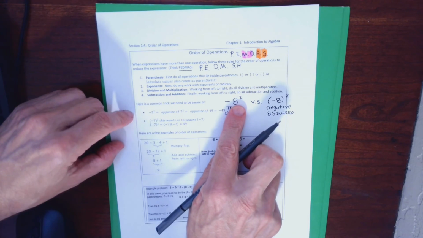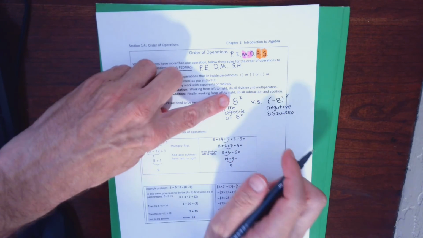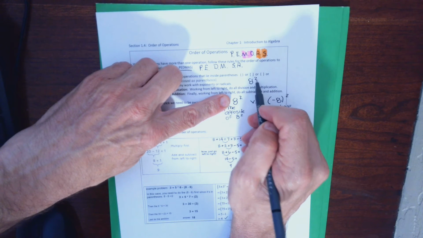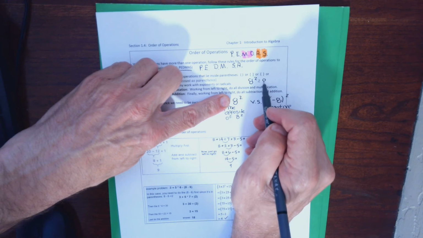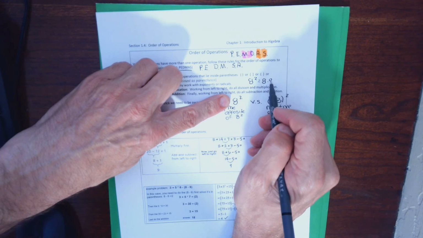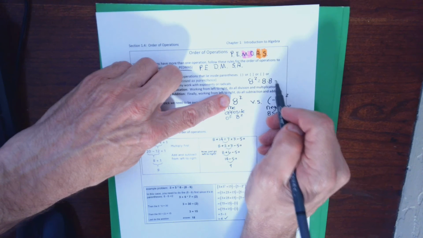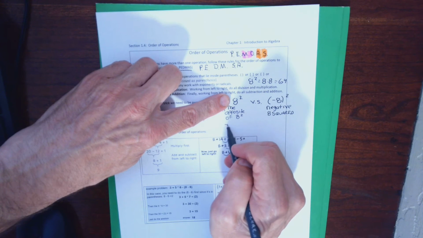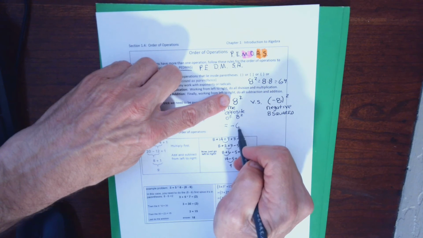So in this first one, I'm going to figure out what 8 squared is, and exponents, when they're positive integers, are just repeated multiplication. So I'm going to find 8 squared, which is going to be 8 times 8, which is 64. And then I'm going to find the opposite of 64, which is negative 64.